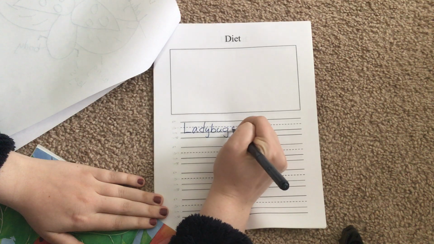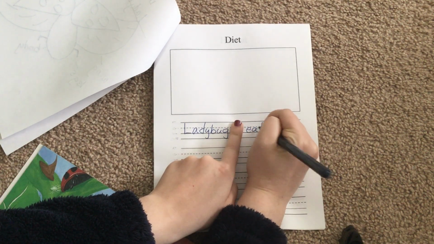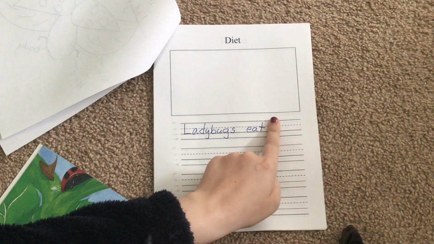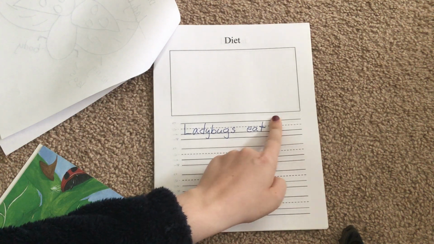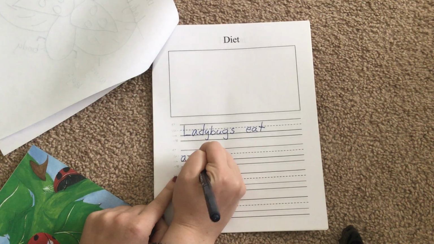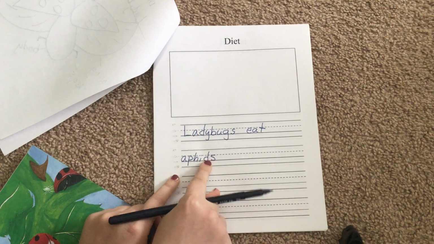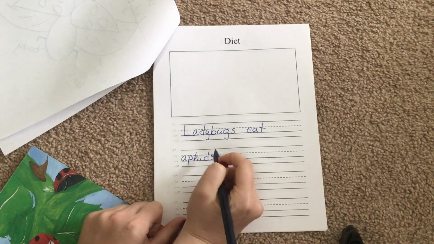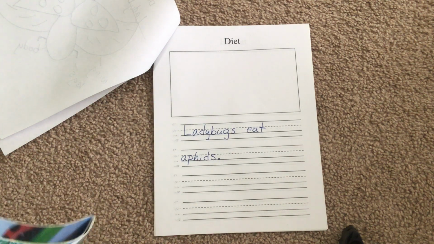Ladybugs, putting a finger space, eat, doing another finger space. It doesn't look like I have enough room to write the word aphids, so I'm going to return and sweep to this line down here. Aphids. Ladybugs eat aphids. What goes at the end of a sentence? A period.